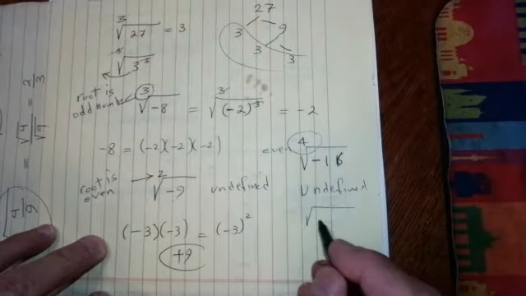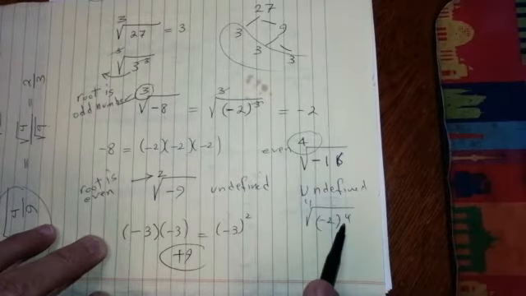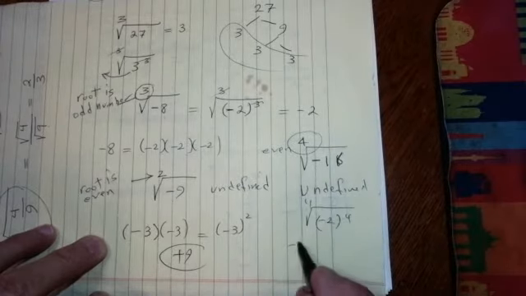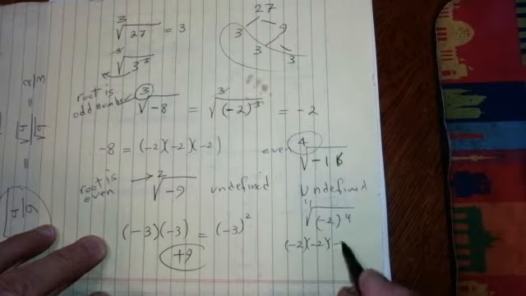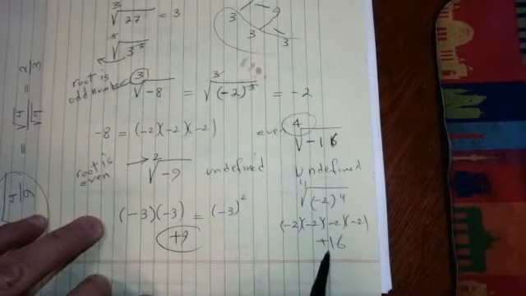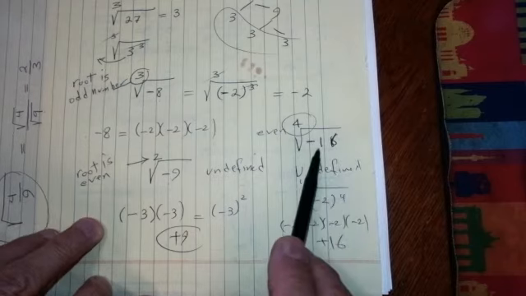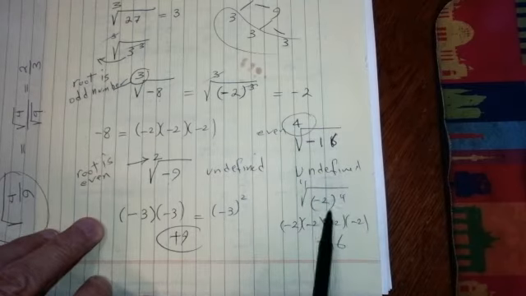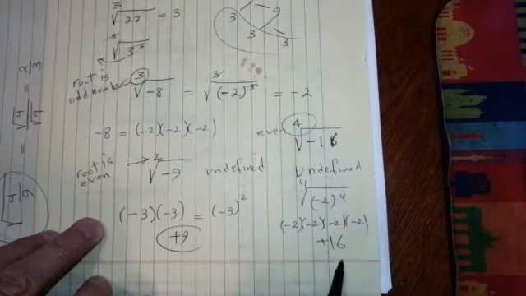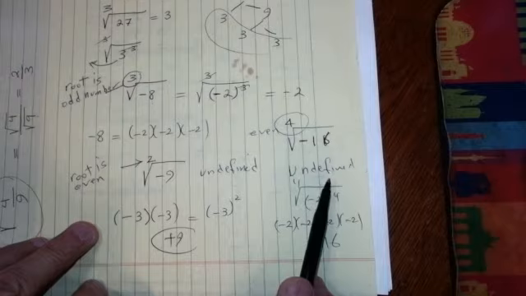You cannot write this as minus 2 to the power of 4. This is wrong. Why? Because minus 2 to the power of 4 is not negative 16. If I take negative 2 and multiply by itself 4 times, what do you get? You get positive 16. You don't get negative 16. See that? That's why if you have an even root, you cannot have a negative under the radical. You cannot write it like this. Negative 2 to the power of 4 is not negative 16, it's positive 16. But if you have an odd root, it would be okay.